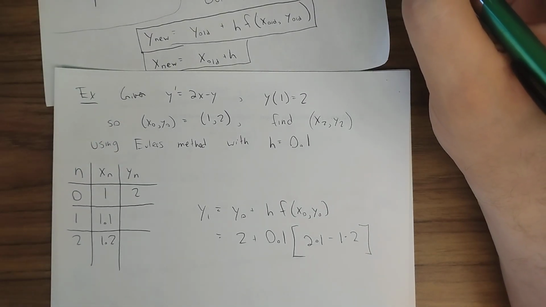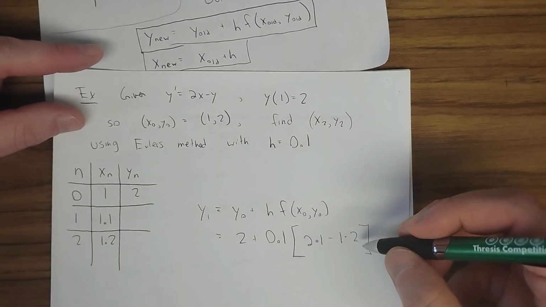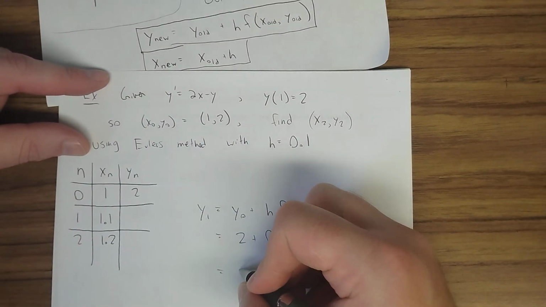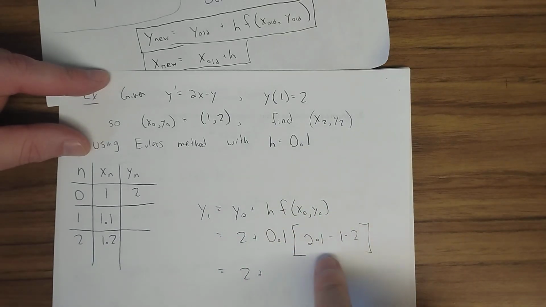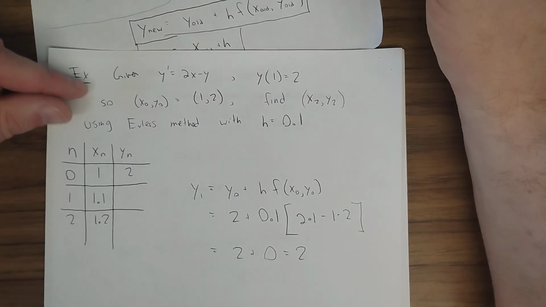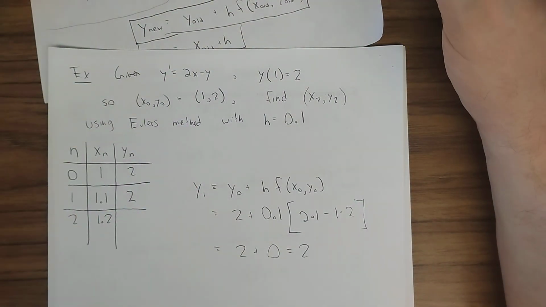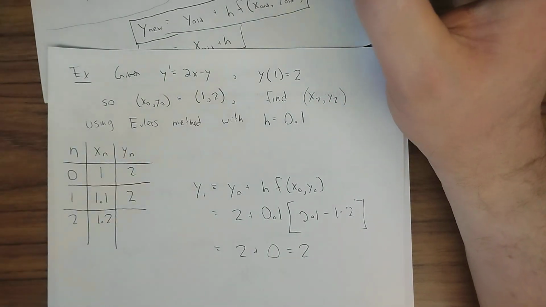Oh, you know what? Okay, this will be a little bit of a funny example because this is 0. So this just gives me 2 again. So actually, this did not change.